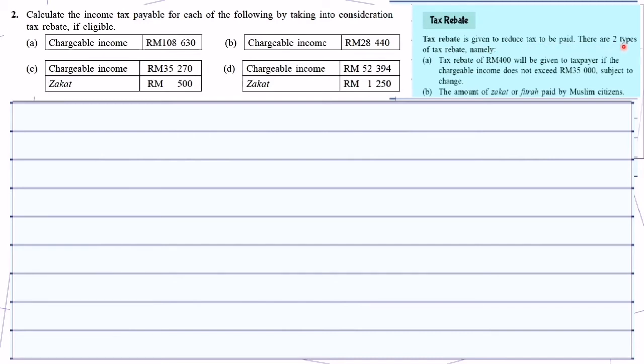There are two types of tax rebate, namely, tax rebate of 400 ringgit will be given to taxpayer if the chargeable income does not exceed 35,000, subject to change. The second one, the amount of zakat or fitrah paid by Muslim citizens.